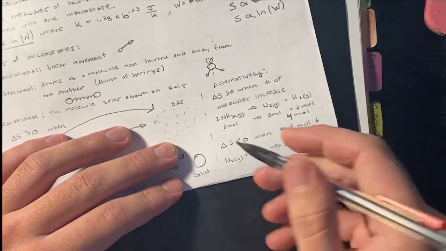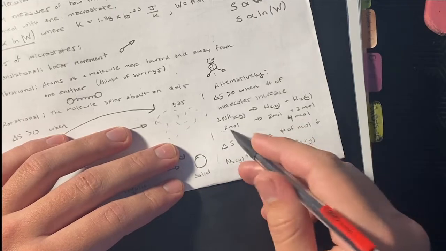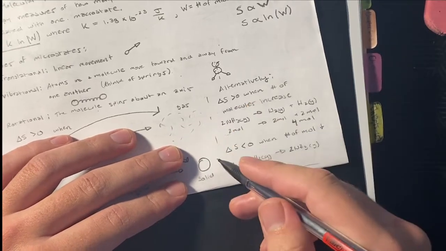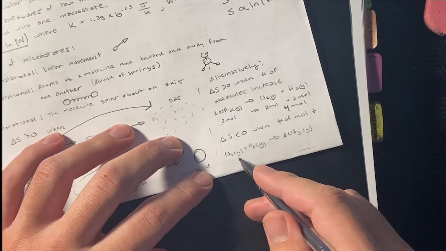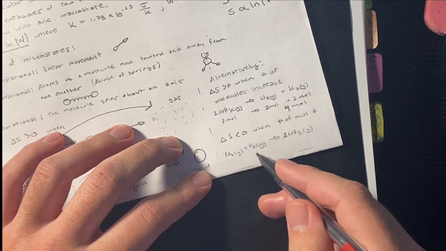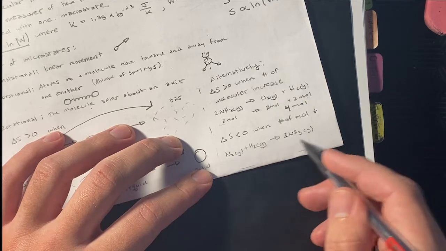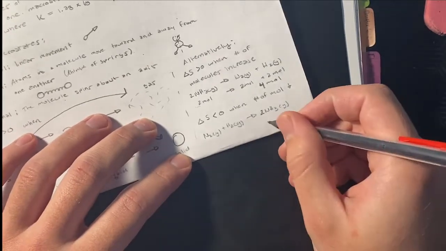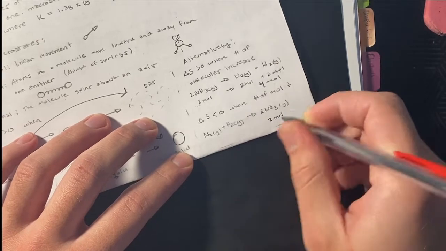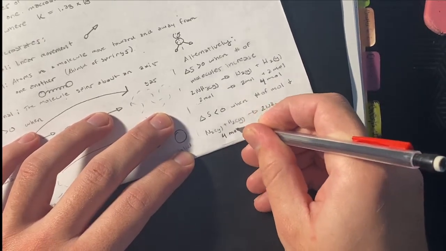That's what I mean. So here we have 2, and then we go from 2 to 4. So therefore our entropy increases. And it's going to decrease if we have the reverse. So we have nitrogen gas and hydrogen gas bond to make 2 moles of ammonia gas. Because this right here is 2, and this right here, as we mentioned, is 4.